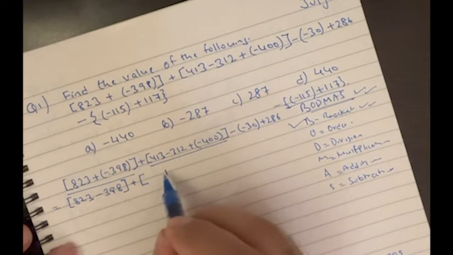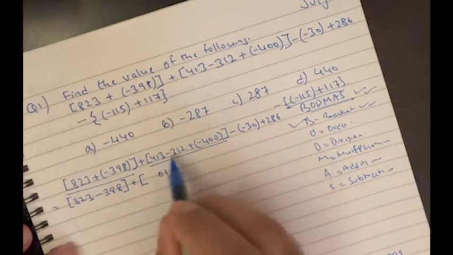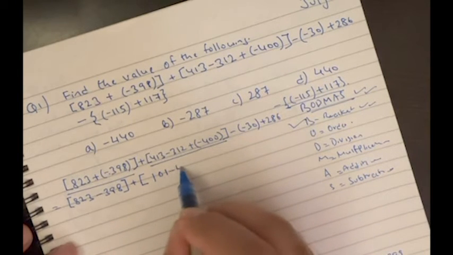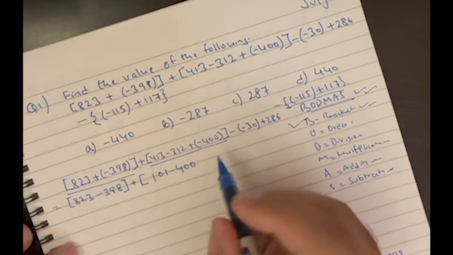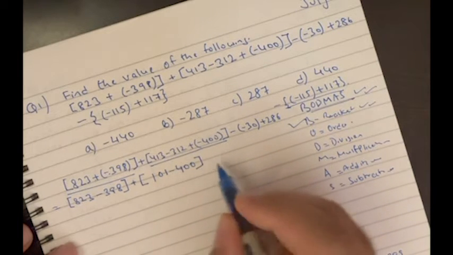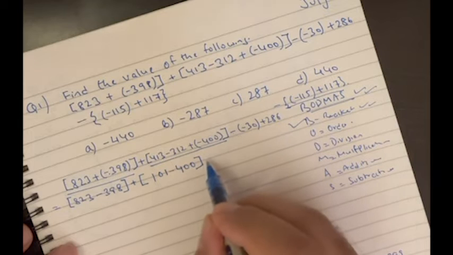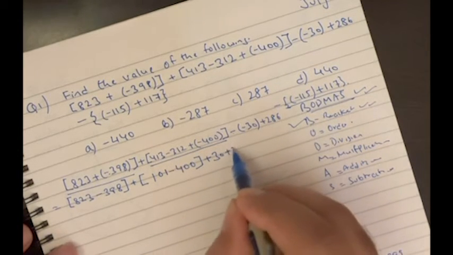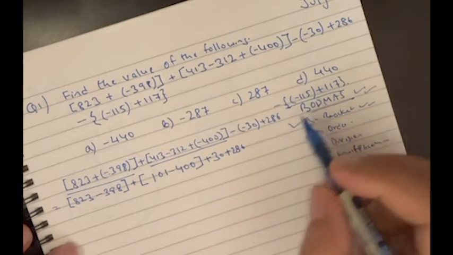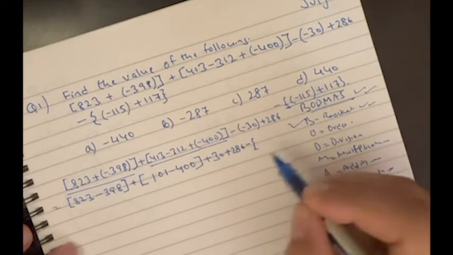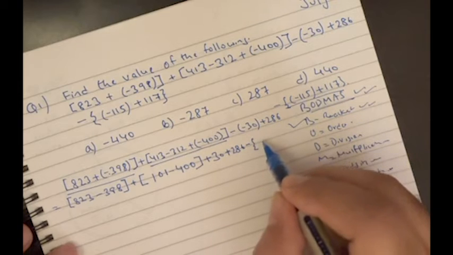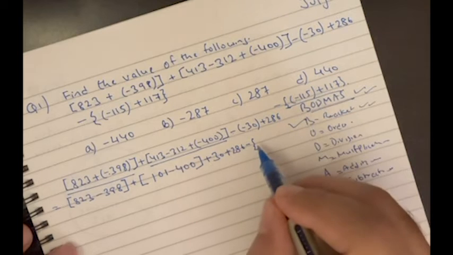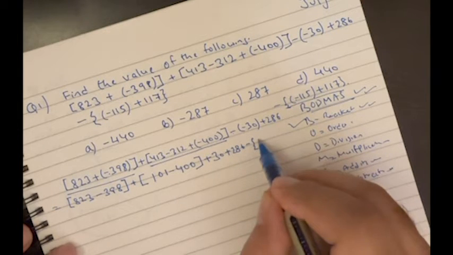This will be 101, plus minus minus, this will be 400, bracket close, minus minus will become plus 30, plus 286, minus under bracket, plus minus minus, and this will be only 2.